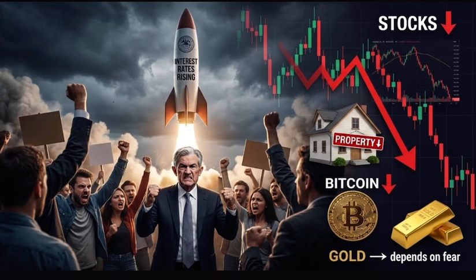But let's look at the bigger picture, and here's what you need to understand. Interest rates don't just affect one asset. They affect the cost of money, liquidity, risk appetite, inflation expectations, and currency strength. And when rates rise, stocks, property, gold, Bitcoin, they tend to fall.